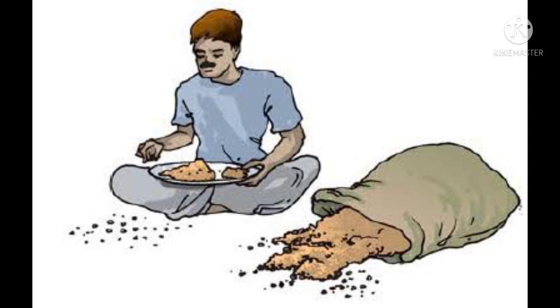This method can be used to separate substances with different colors, size, and types. For example, vegetables in different shape, size, and color can be separated by using this method. In this method, no special equipment is required. We can separate them by using our hands.